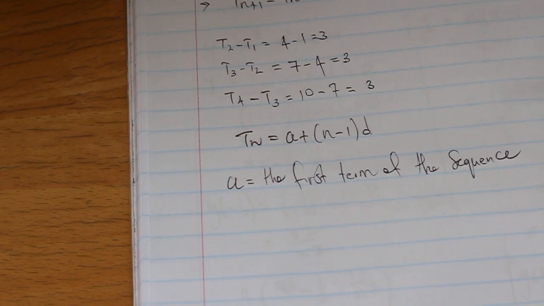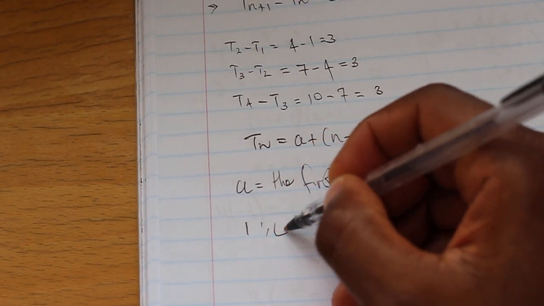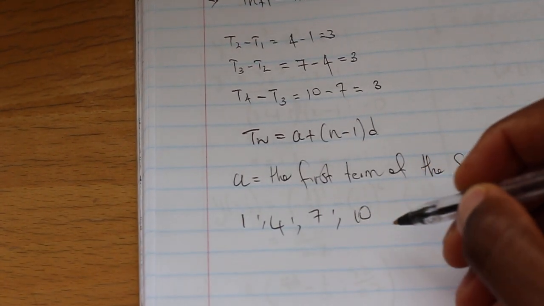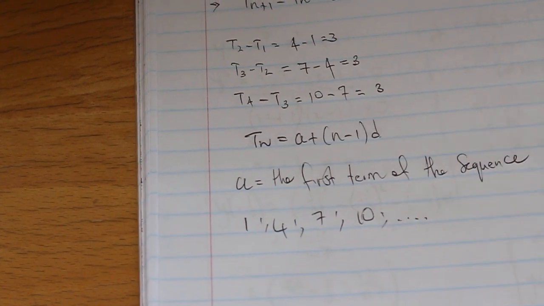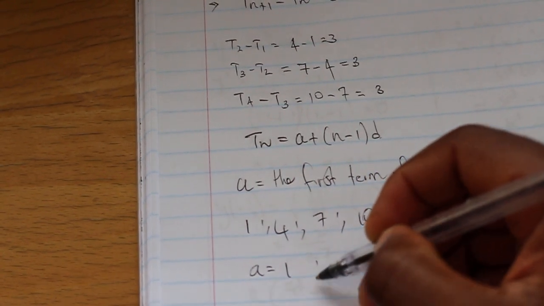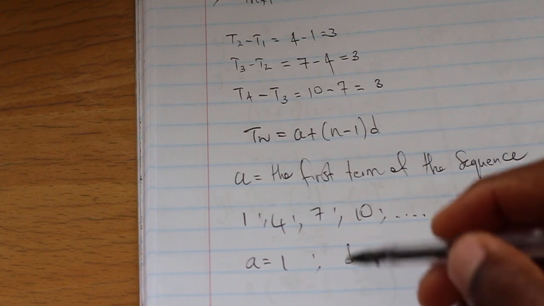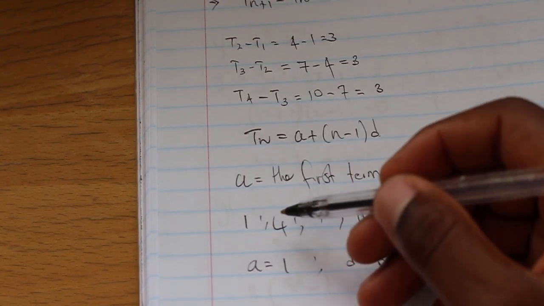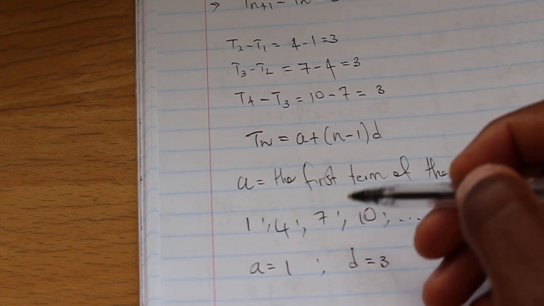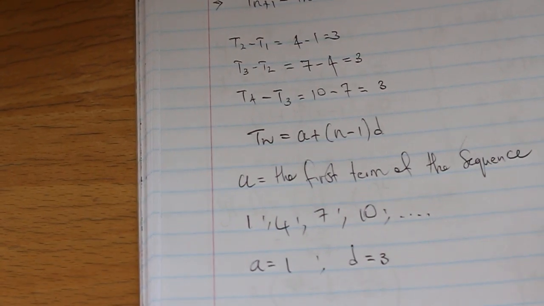Okay. All right. So remember, we've got 1, we've got 4, we've got 7, we've got 10, right? And now we know A is 1 and the D is what? The D is 3. In other words, to get to the next term you have to add 3. So 1 plus 3, that's 4, 4 plus 3 is 7, 7 plus 3, that's 10, and so forth. So once you've got your A and your D, then you can find your general term.